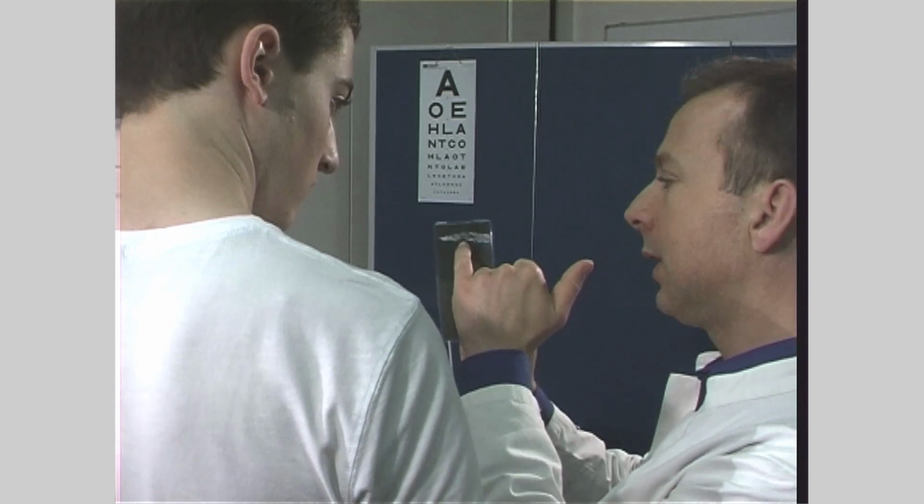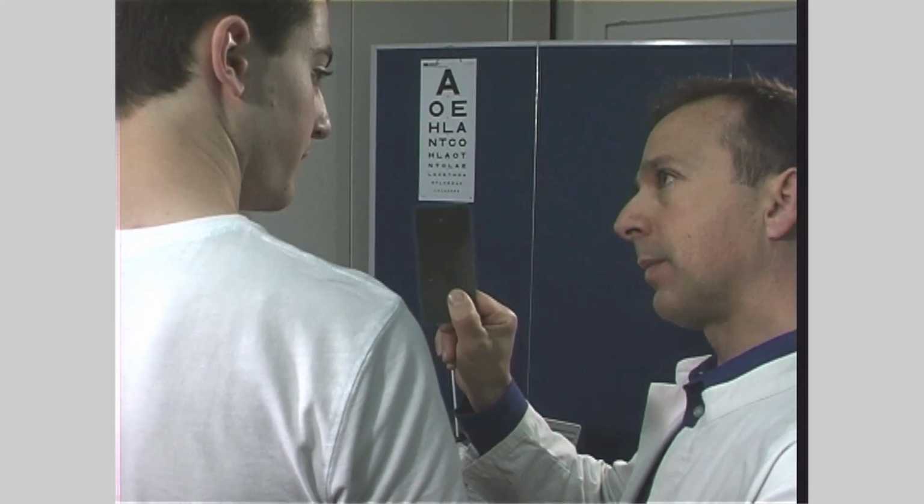To confirm that poor visual acuity is due to a refractive error, you can ask the patient to look through a card with a pinhole to see if this improves focusing. And look at the smallest print and tell me if it appears different.